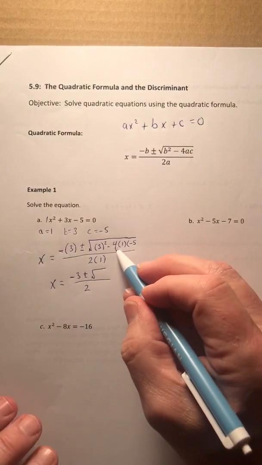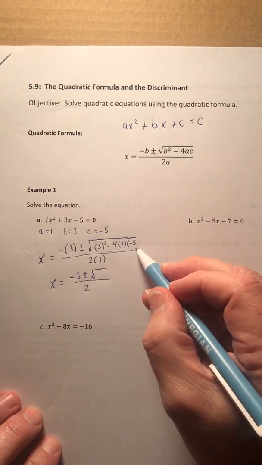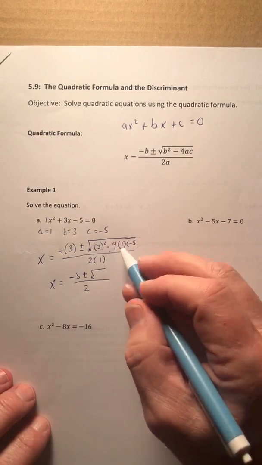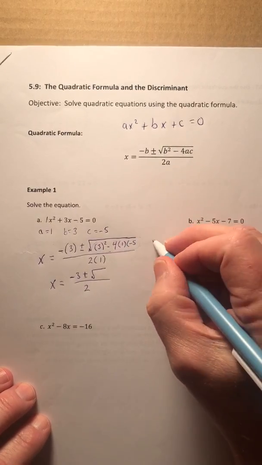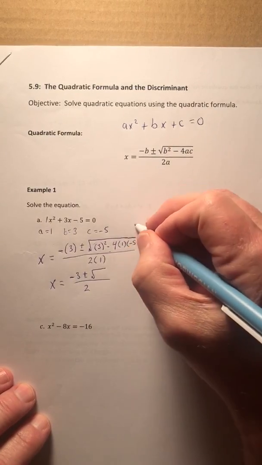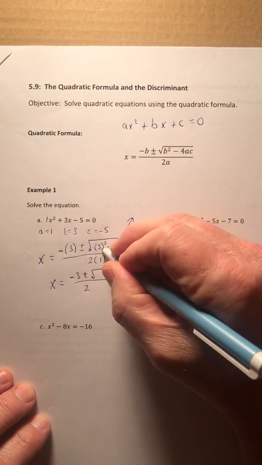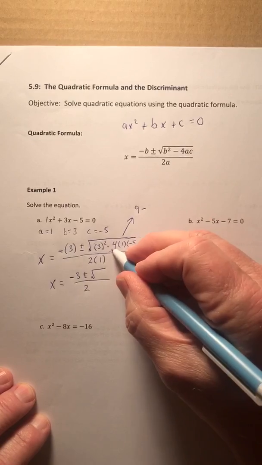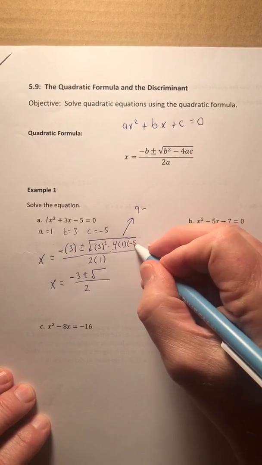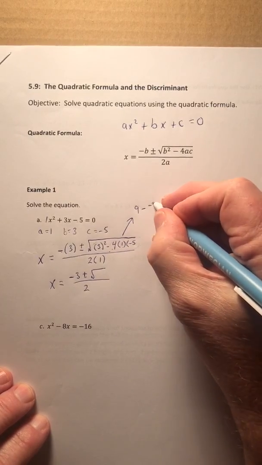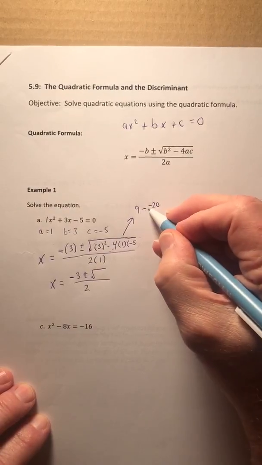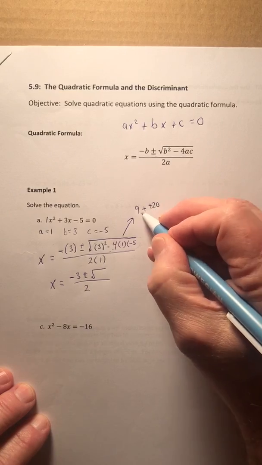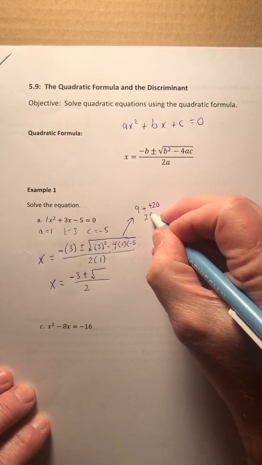Alright, so now we're going to do what's underneath of this radical. What's under here is called the discriminant. So I got to square my 3. Alright, so I'm going to do it separately, up here. So I square my 3, gives me 9, minus 4 times 1 is 4, times negative 5 is negative 20. So I have 9 minus negative 20. Minus negative, we change to plus positive. So I get 9 plus 20, which is 29.